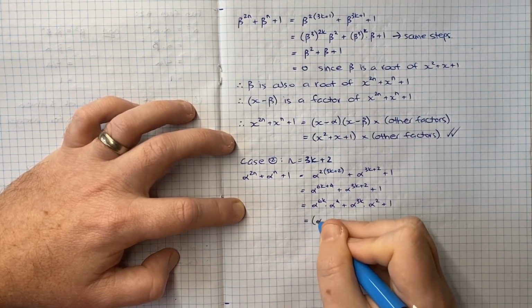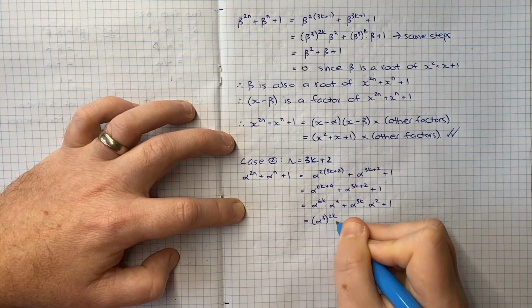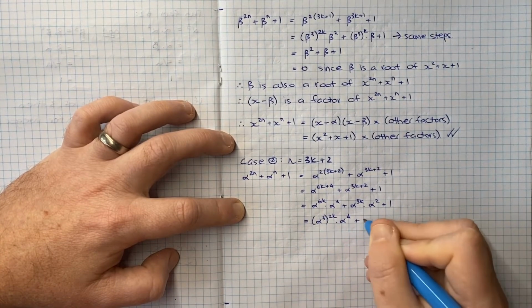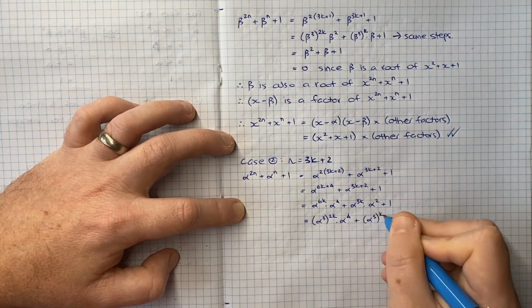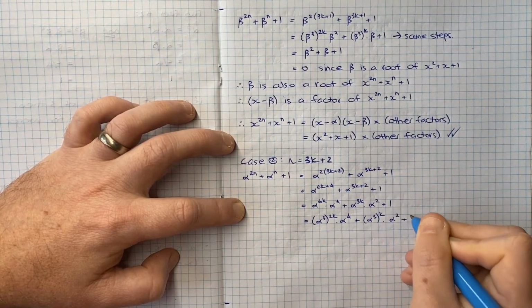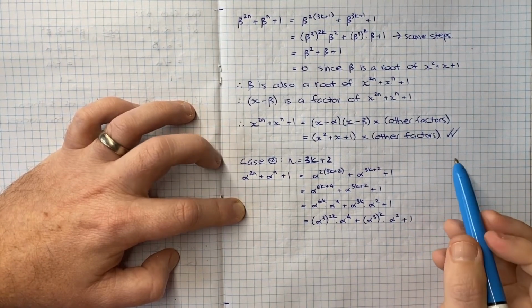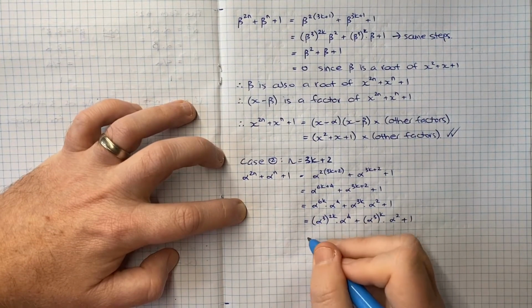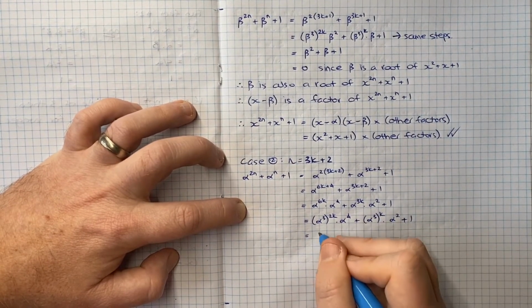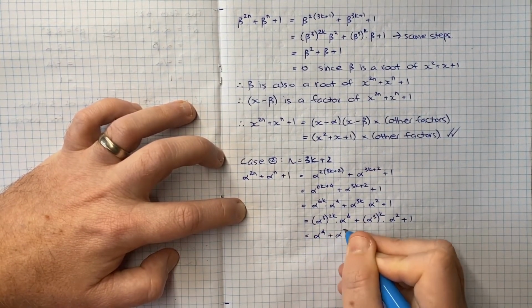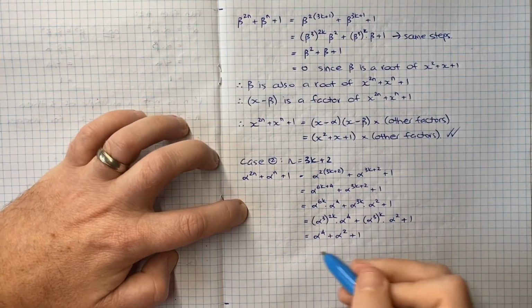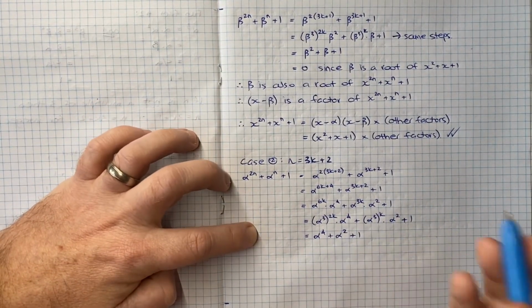So I'll write that as alpha cubed to the 2k times alpha to the 4 plus alpha cubed to the k times alpha squared plus 1. And again, using the fact we know alpha cubed is 1 and 1 to the anything is 1, we end up with alpha to the 4 plus alpha squared plus 1. And so here we can't just automatically say, well, that must be 0.